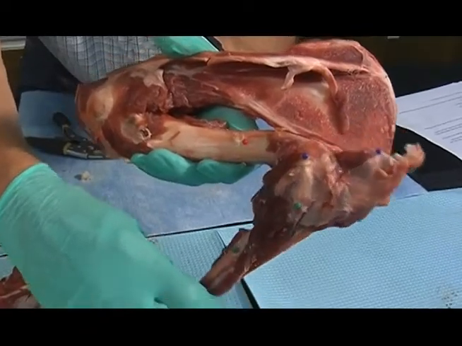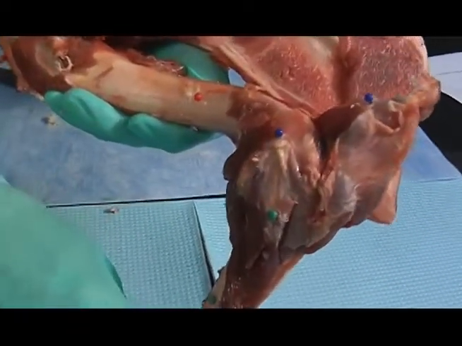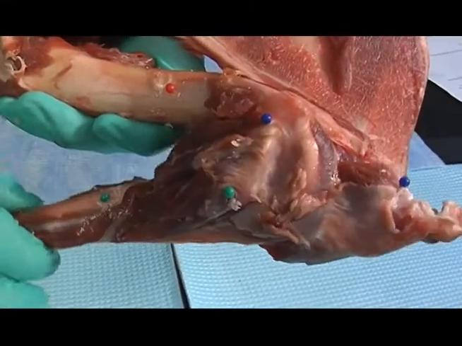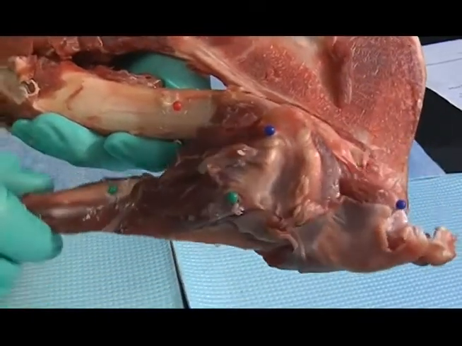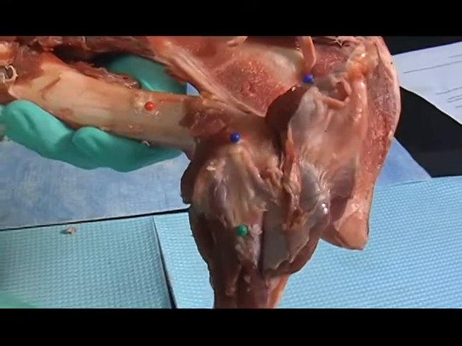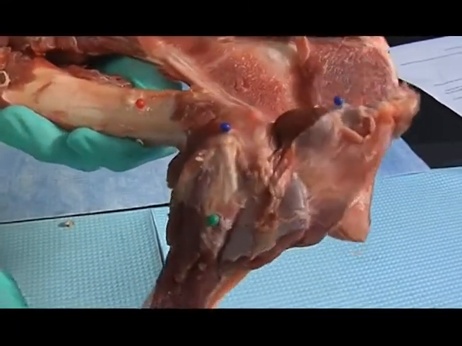We'll rotate it back. And what we can do now is use some image analysis to take a look at the distance of those pins as a function of the angle of rotation of the joint, and we can get a feel for just how much that tendon is being stretched at each angle of the joint, and we can get an insight into what the catch mechanism actually is.